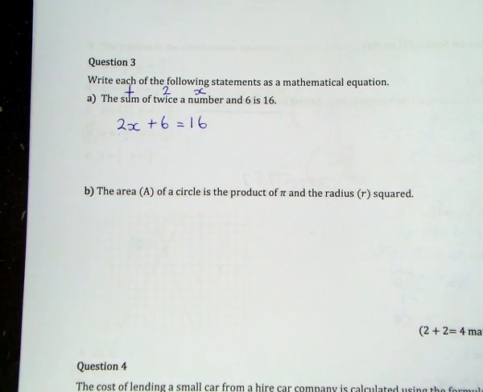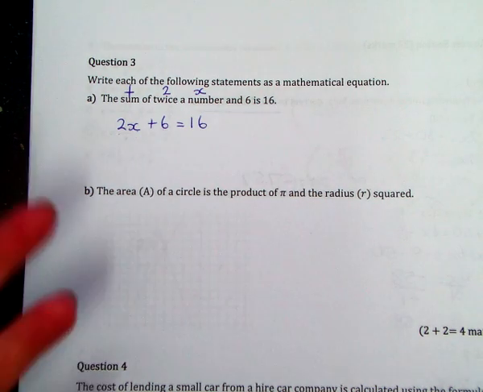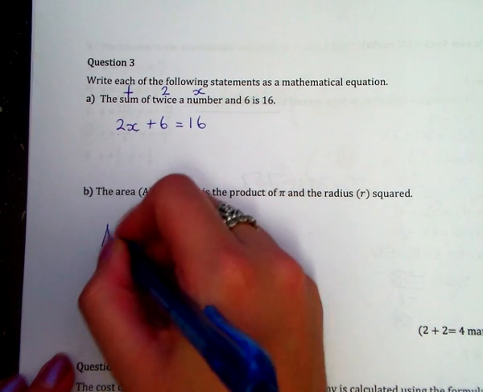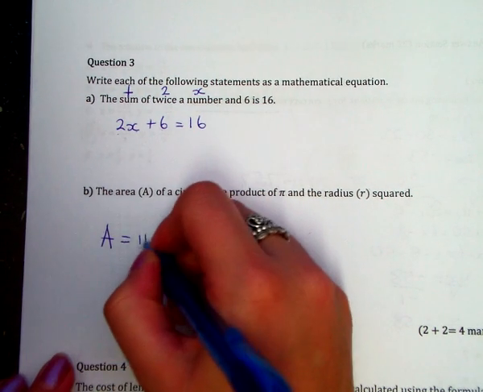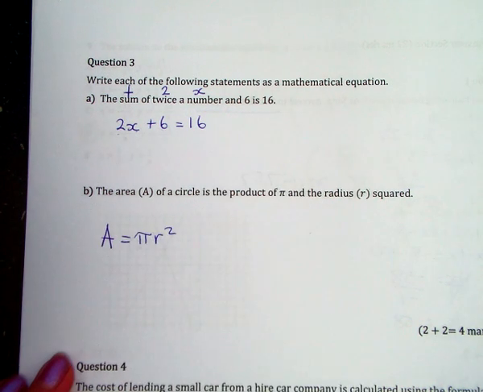Part B, the area A of a circle is the product of pi and the radius squared. This one was a bit more challenging. However, a number of us worked out that this was the formula for the area of a circle and did actually know that rule and were able to write that down. So the area is equal to pi times the radius squared.